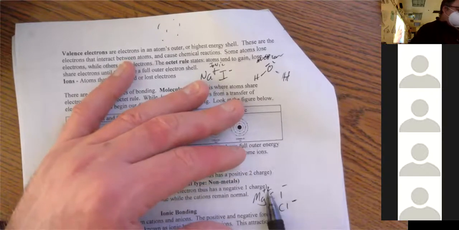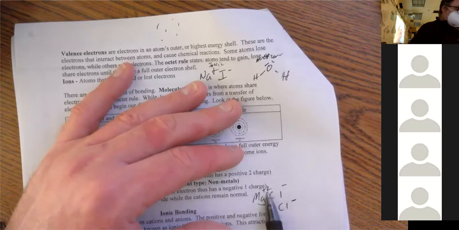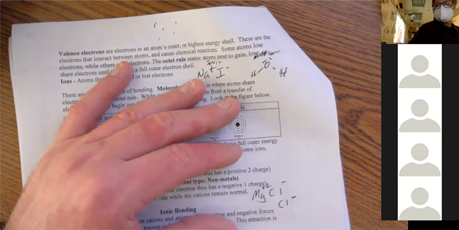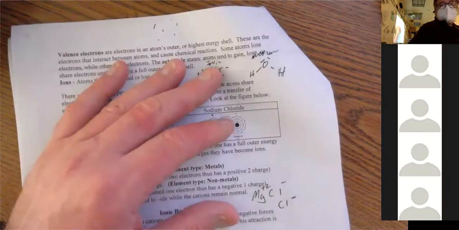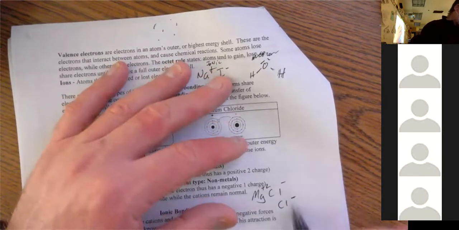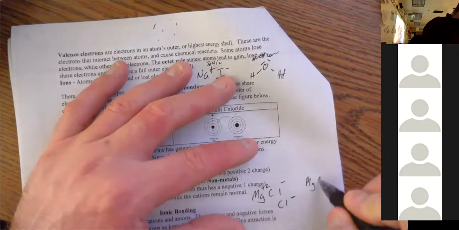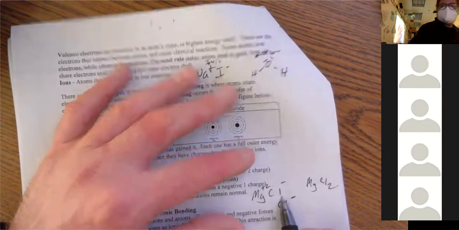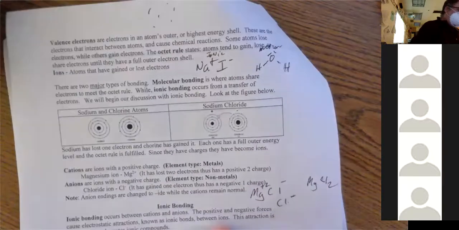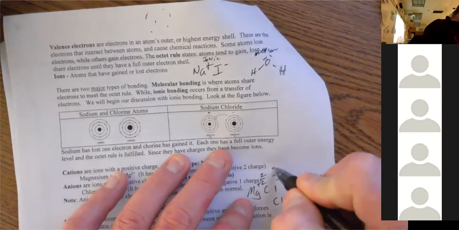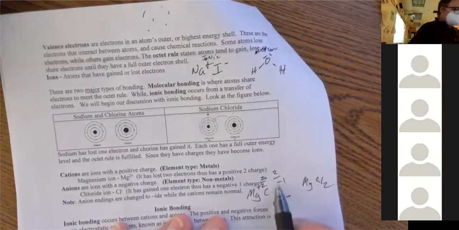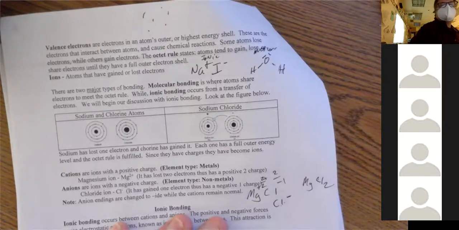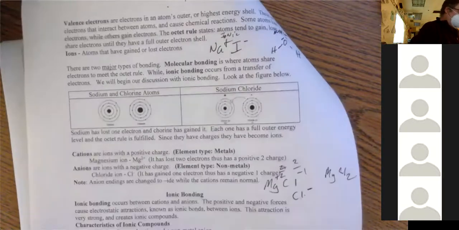So now we have 2 positives and 2 negatives. Are either of these smaller, 2 or 2? Or do they cancel out? 2 cancels 2 out, so we have 2 positives and 2 negatives. So the formula for magnesium chloride requires 2 of these chlorides. The other way you could have done it is the least common multiple of 2 and 1 is 2. 2 divided by 2 is 1 magnesium. 2 divided by 1 is 2 chlorides. Either way.